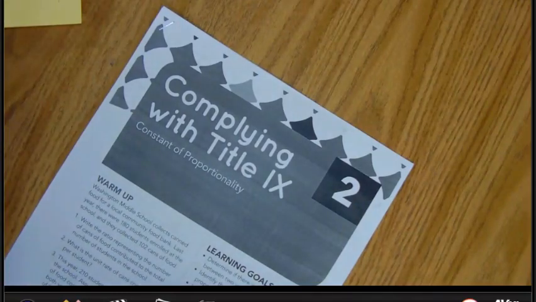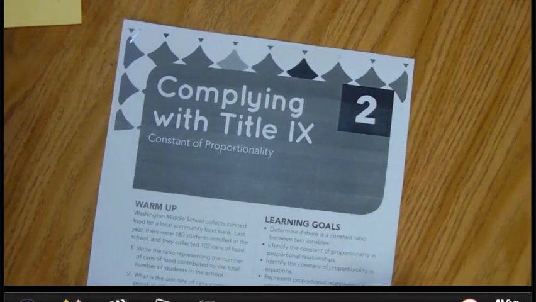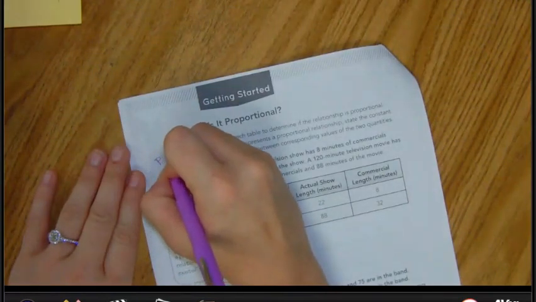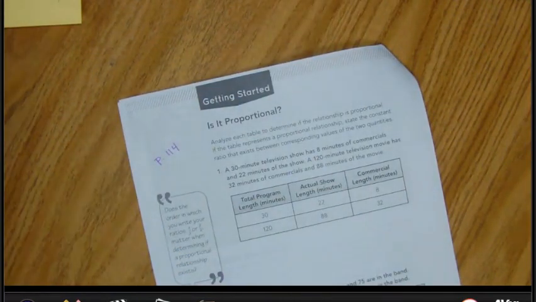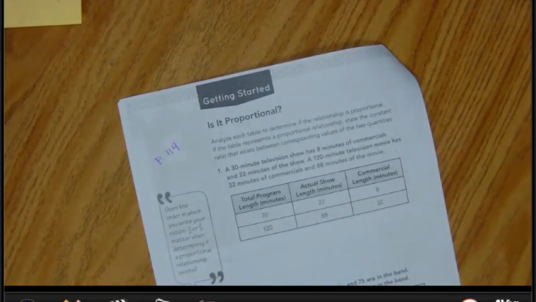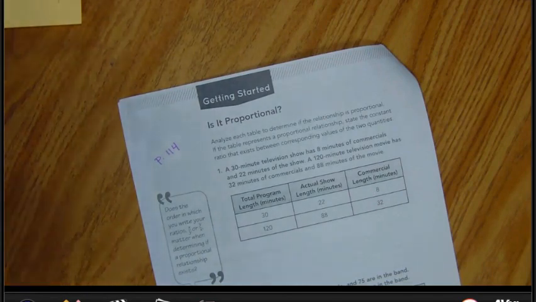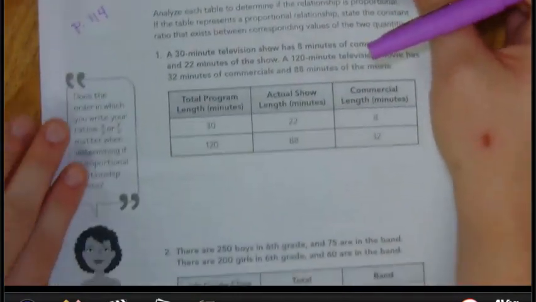All right, if you would please find your textbooks, and we're going to open up to page 114. We're looking at the Getting Started: Is it proportional? And we're going to skip number 1 for now. We're going to go over to number 2.